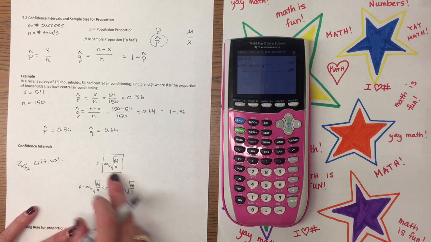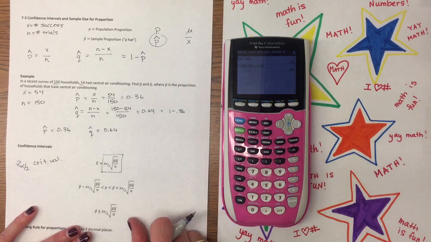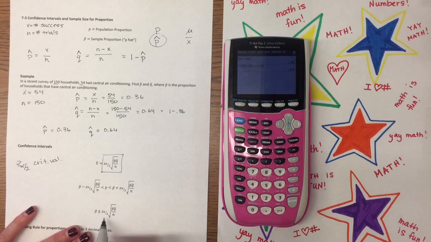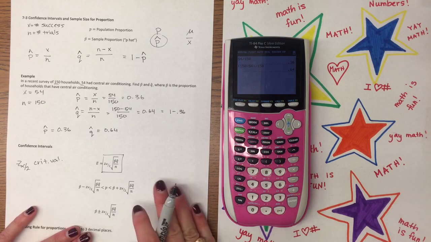And then we have the square root of p hat q hat divided by n. So when we look at our point estimate plus or minus our error, that's p hat plus or minus Z alpha over 2 times the square root of p hat q hat over n.